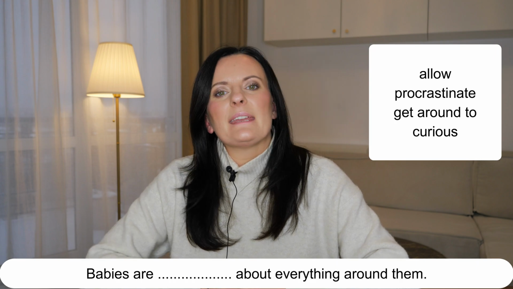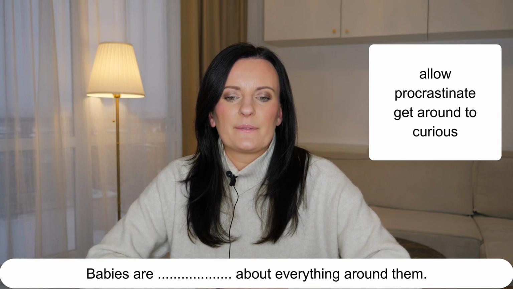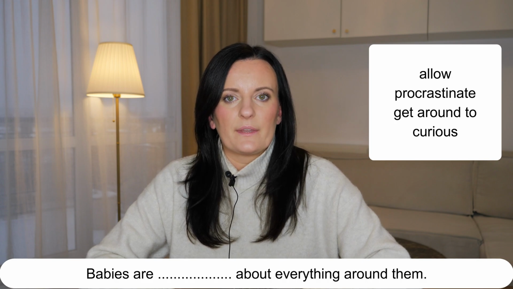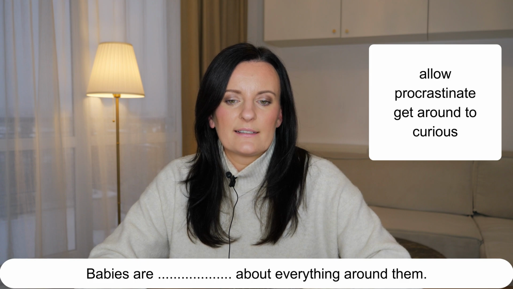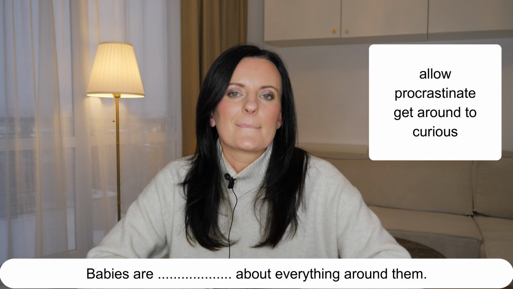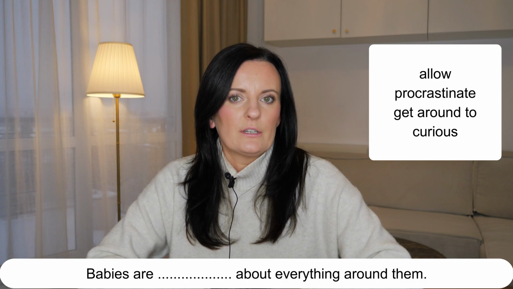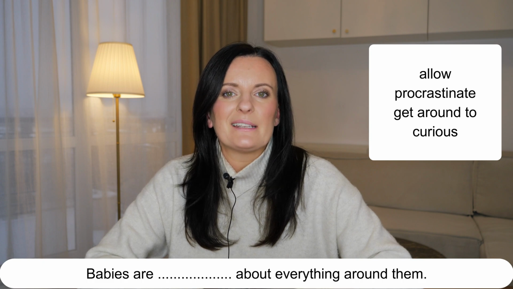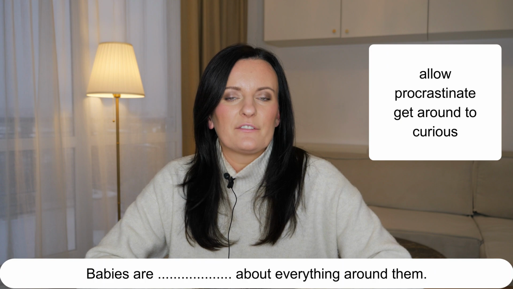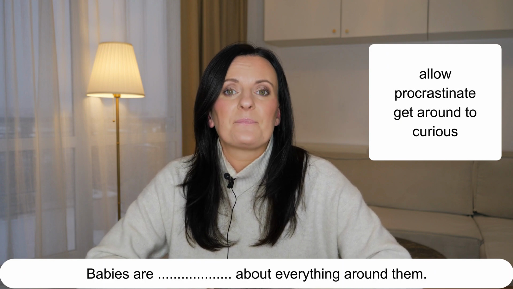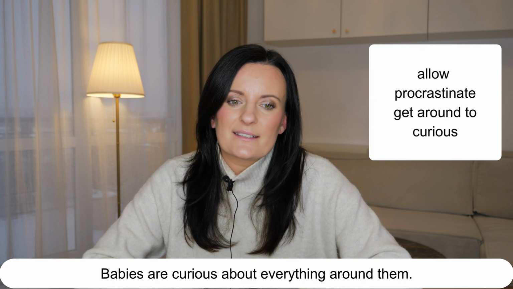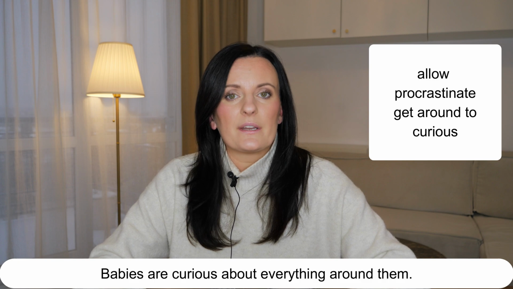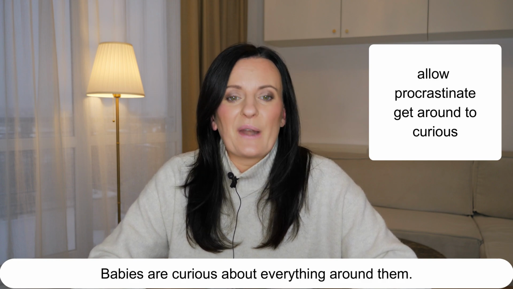And the next one, what is the next gap? Babies are, blah, blah, blah, about everything around them. Babies are about everything around them. Do we need a verb here? Do we need an adjective or a noun? Babies are what? We need an adjective here. So if adjective, przymiotnik, then curious. Babies are curious about everything around them. Curious. They are interested in everything around them.